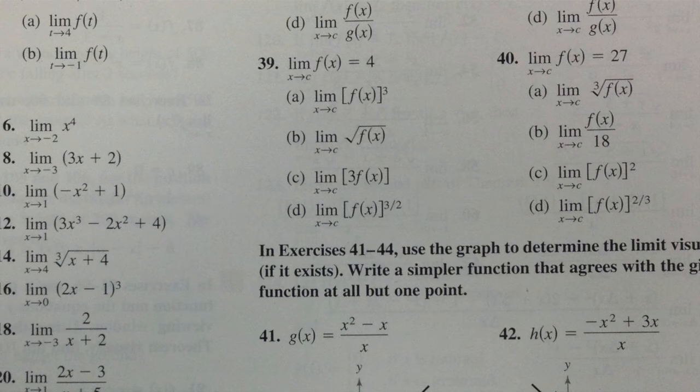Look at 39. Part A. 64. Part B. 2. Part C. 12. And part D. 2 to the 3 over 2... 4 to the 3 over 2. 32?